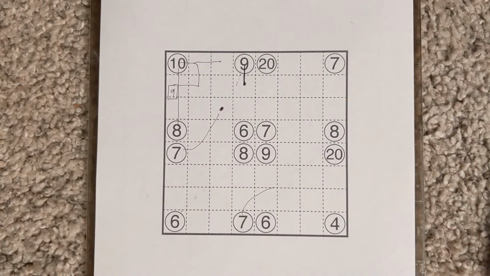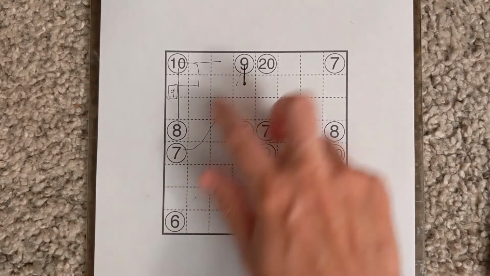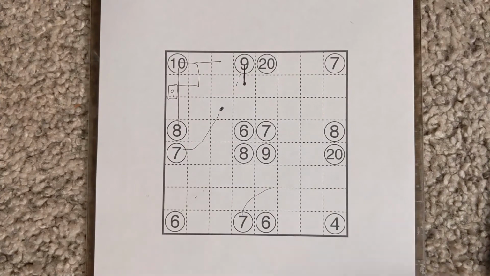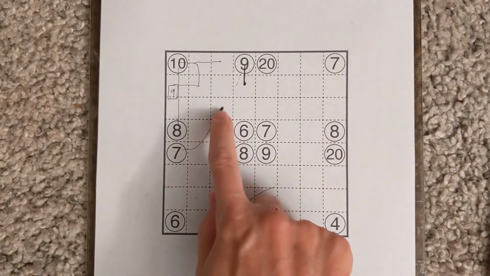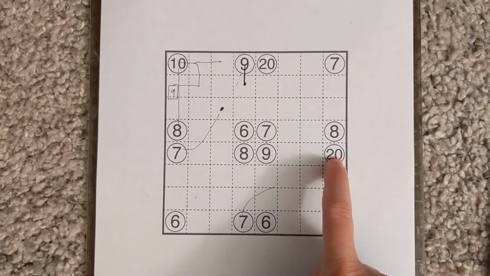And we can even now really recognize that I think the 7 and 9 have to connect, and let's talk through why that is. Where else can the 7 go? The 7 could potentially extend all the way to this 20.